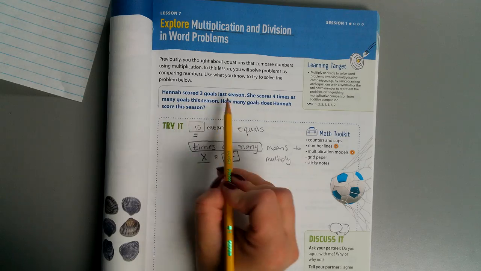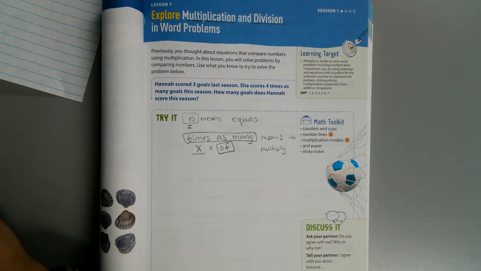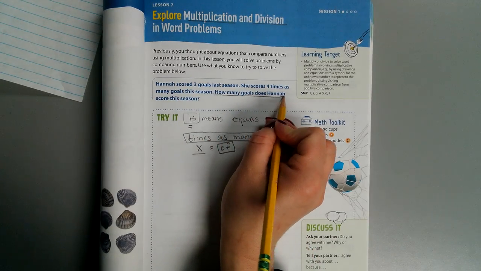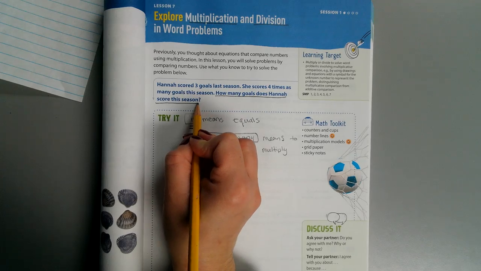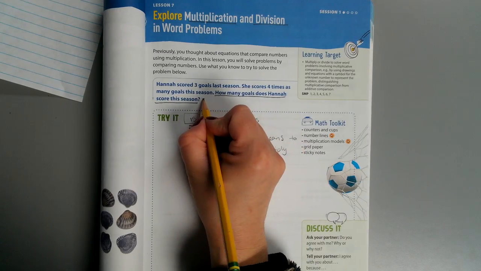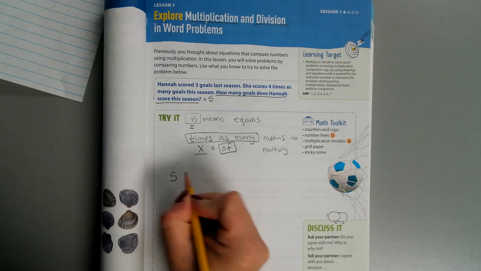So let's try to solve this problem using what we know. Hannah scores 3 goals last season. She scores 4 times as many goals this season. How many goals does Hannah score this season? Okay. So our question is, how many goals does Hannah score this season? So that is our unknown. The unknown is what we do not know. So we're going to label it S because we don't know how many scores she has scored.